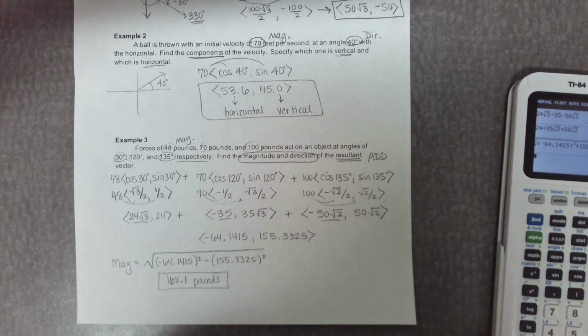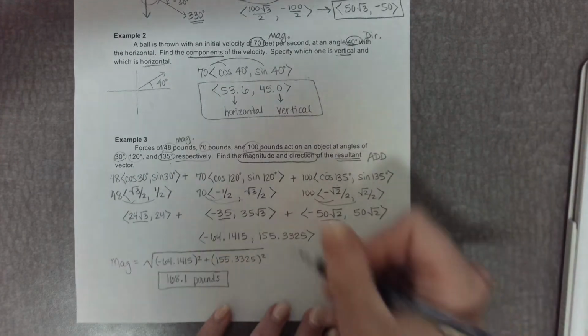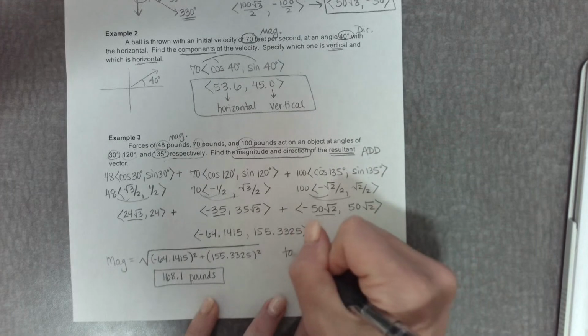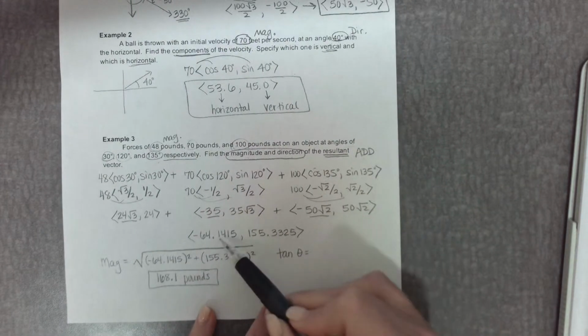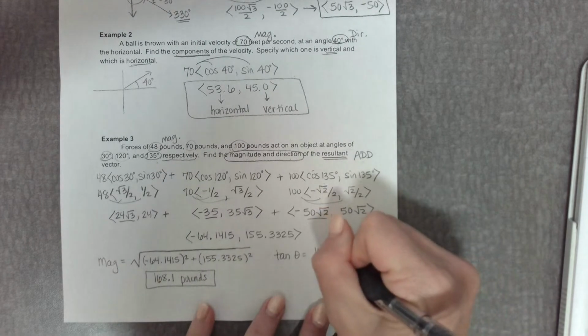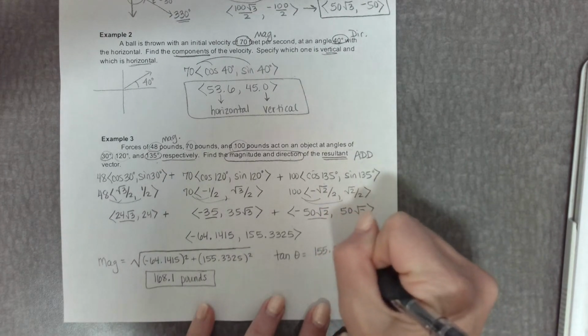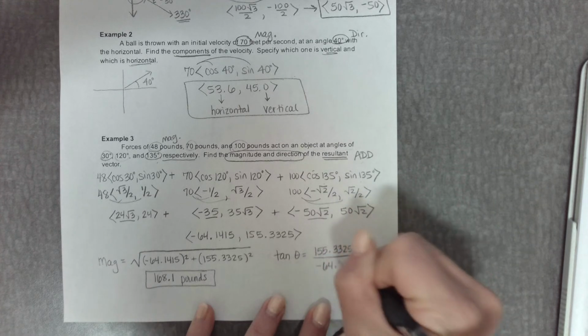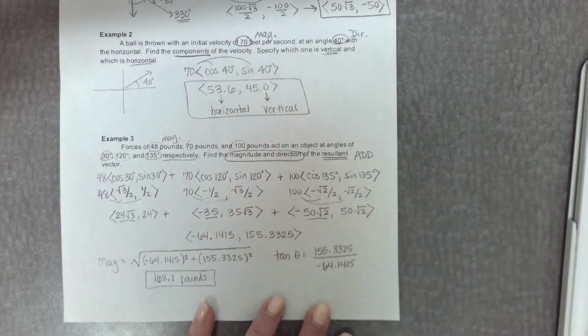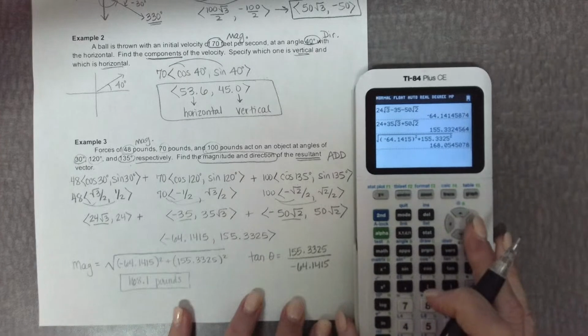Okay. Now I need to find the final direction, and that's where we use tangent. So we say the tangent of theta is y over x, or second component over first component, 155.3325 over negative 64.1415. That is definitely not from the unit circle, so we're just going to type it in our calculator.